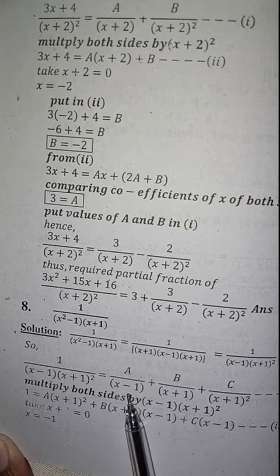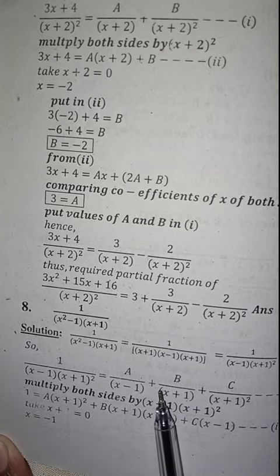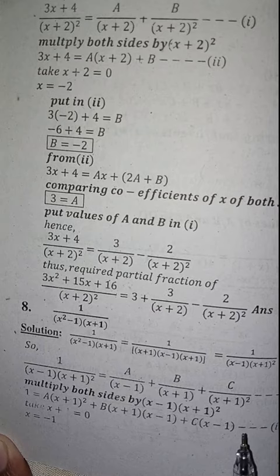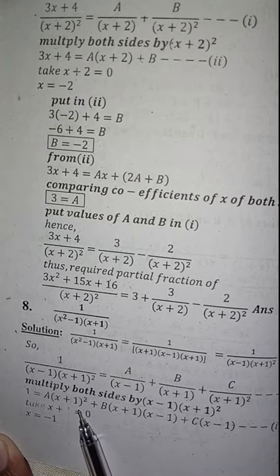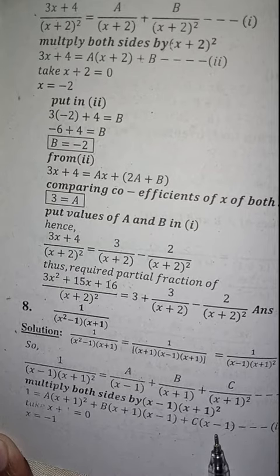break it as a over x minus 1 plus b over x plus 1 plus c over x plus 1 whole square. So now multiplying both sides by x minus 1 into x plus 1 whole square, we get 1 is equal to a into x plus 1 square plus b into x plus 1 into x minus 1 plus c into x minus 1.